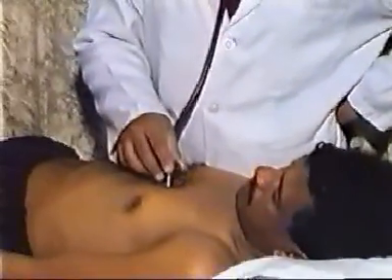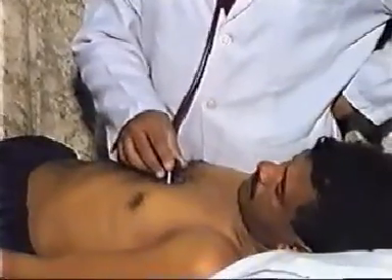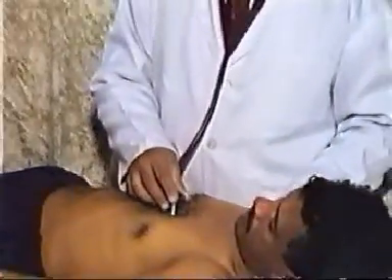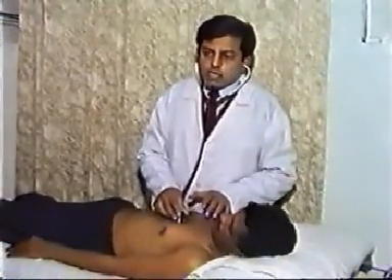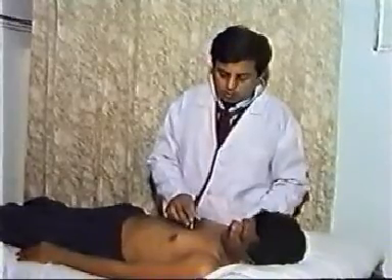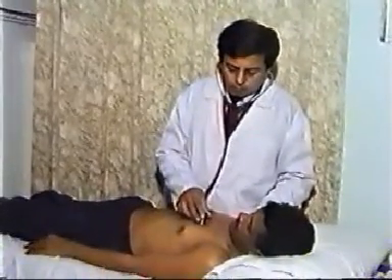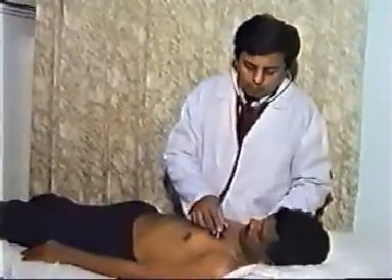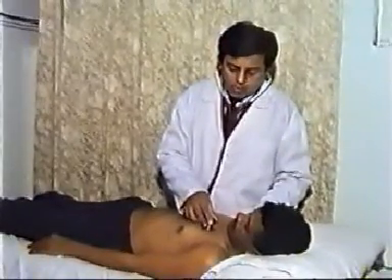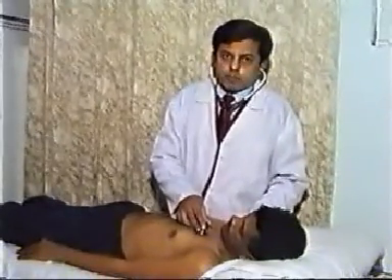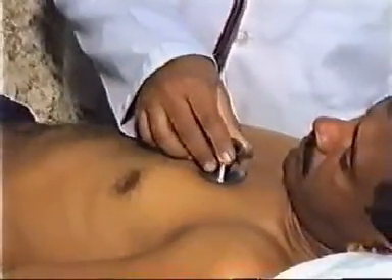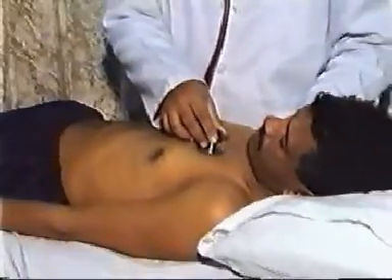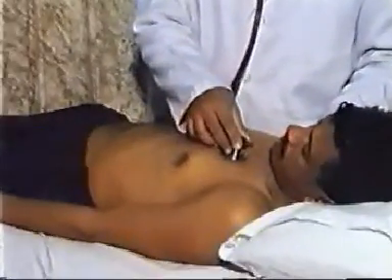Then you inch your way upwards along the left sternal border, and you would be looking for the pansystolic murmur of ventricular septal defect or an early diastolic murmur of aortic regurgitation. While auscultating, you have to time your heart sounds with the carotids. The heart sound that comes with the carotid pulsation is obviously the first heart sound, and the heart sound that comes after that is the second heart sound.